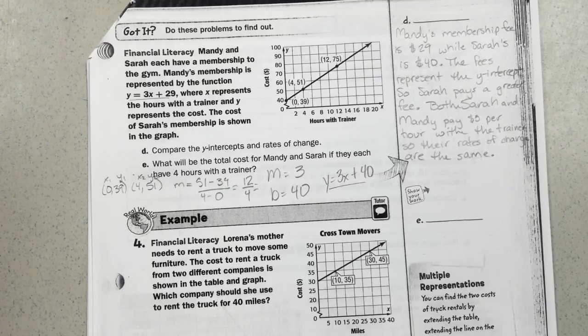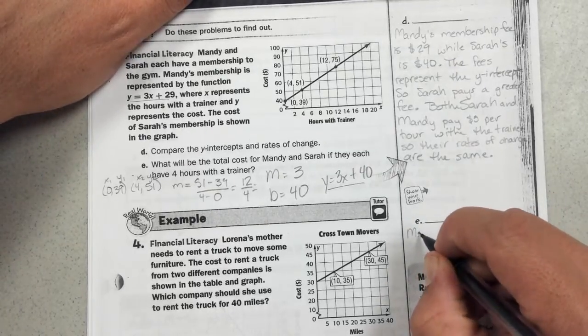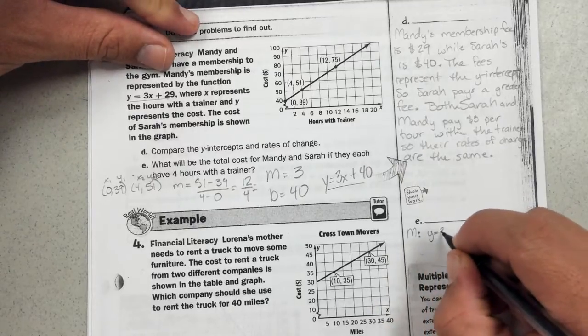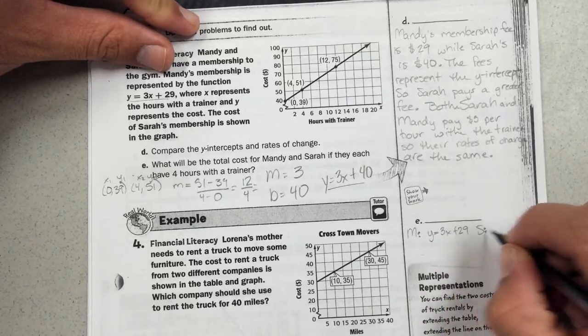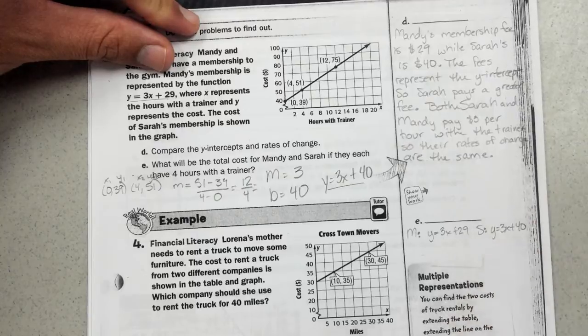Okay? Now, on part E, we're finding the total cost for Mandy and Sarah if they both train for 4 hours. This is where we're going to use our equations. So for Mandy, we're using y equals 3x plus 29. And for Sarah, we're using y equals 3x plus 40.